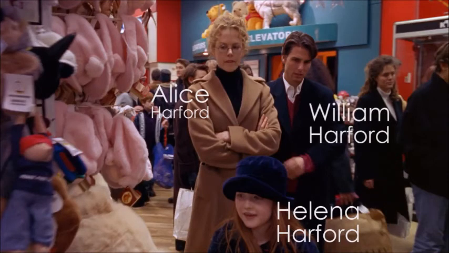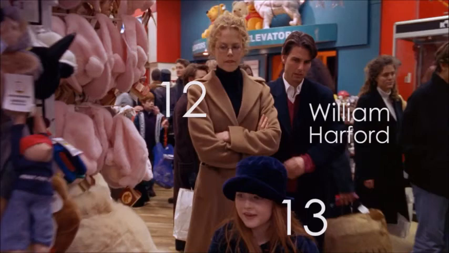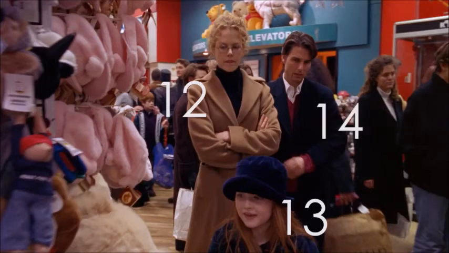If we count the letters of each name, we see that the name Alice Harford contains 12 letters, Helena Harford contains 13 letters, and William Harford contains 14 letters. So the Harford family could be approached as a small sequence, namely 12, 13, 14, with the number 13 as its central number. So on the one hand, the number 13 is part of a sequence, yet on the other hand, the number 13 has to be approached as being a central element.